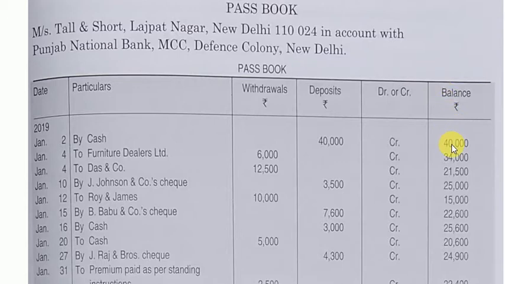So having seen the subheads from left to right, let's go with the transactions recorded here. I'm going to read out a few of them. This is given in your book, so after this class is over you can see this specimen in your book also. So this is the year 2019.